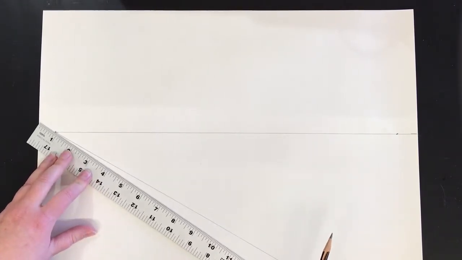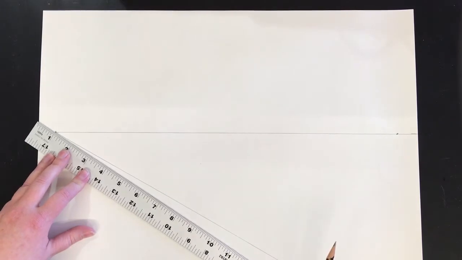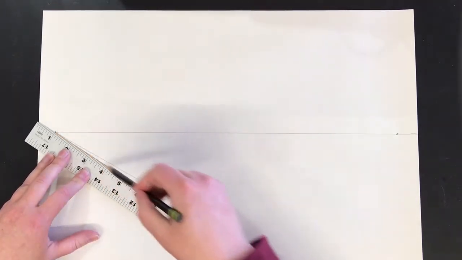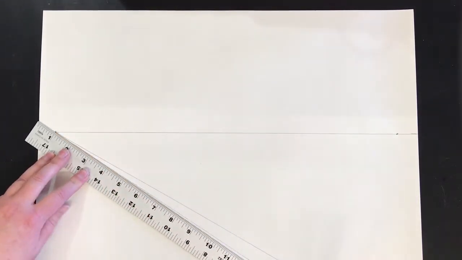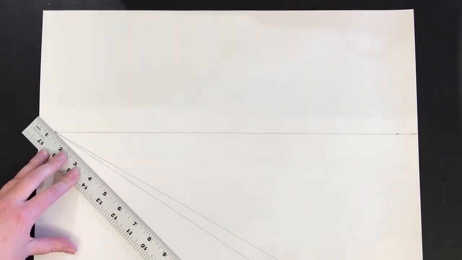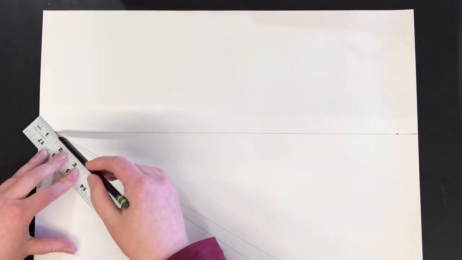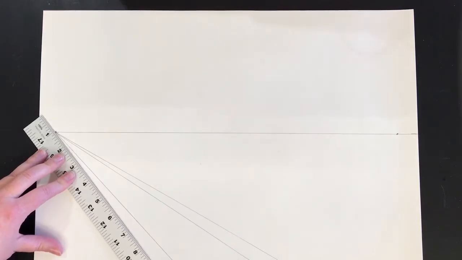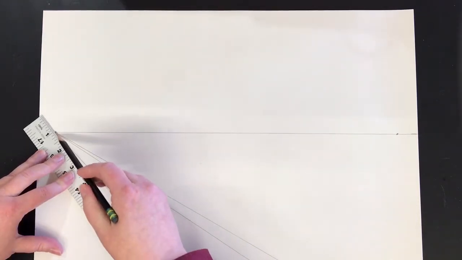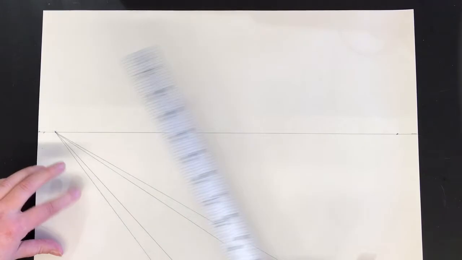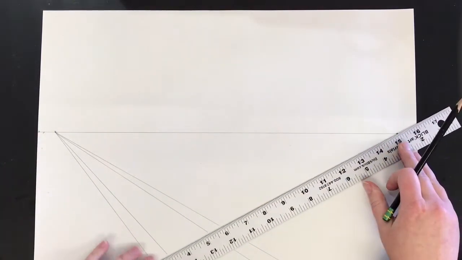And then I will create a second one. I'm leaving this narrower because this is going to be the sidewalk. A third line a little bit wider for the road. And a fourth line for a sidewalk on the other side. I will repeat those 4 steps on the right.